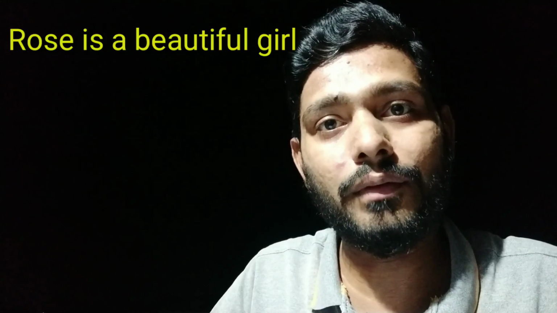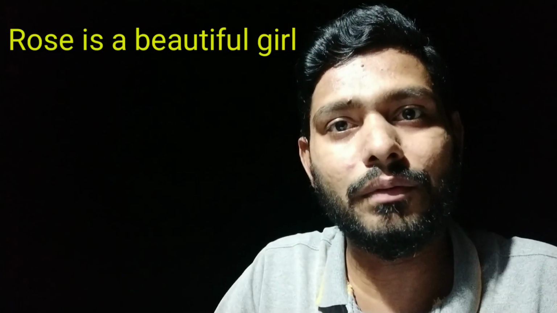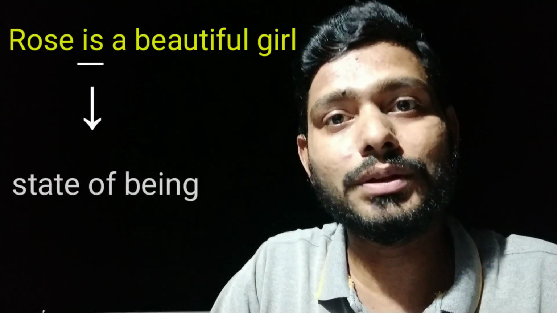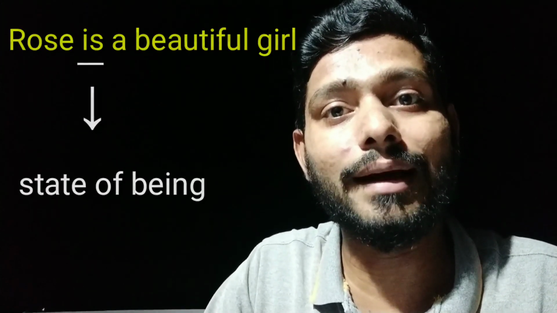And let's see one other example. Rose is a beautiful girl. Here there is no specific verb that shows any action. But there is a verb that is called is. It shows state of being, meaning it shows a condition.